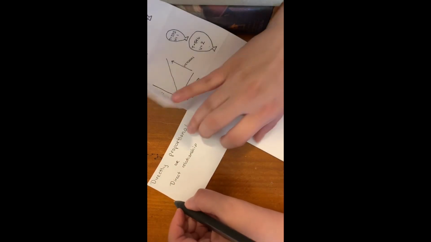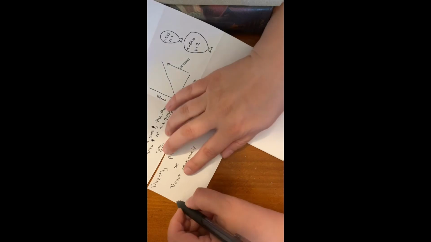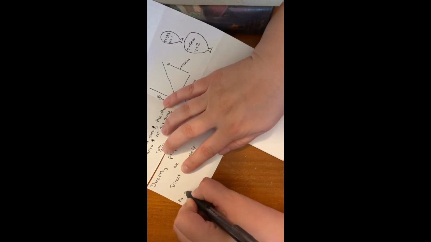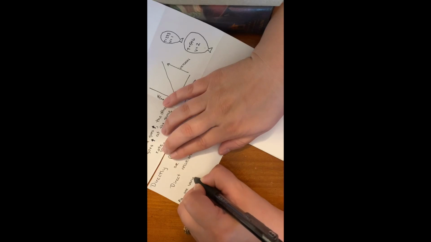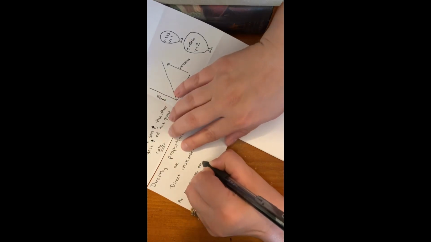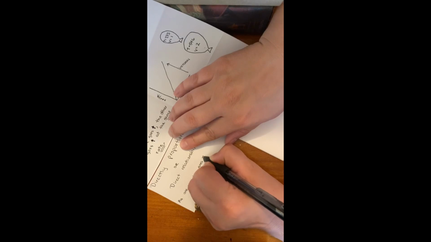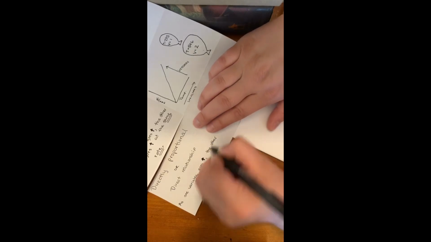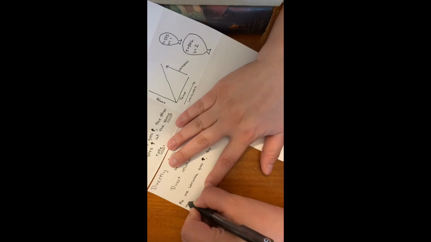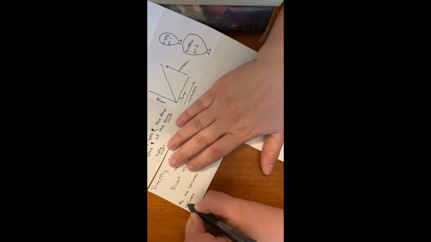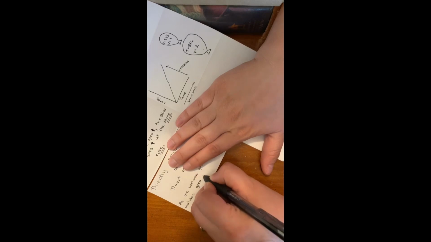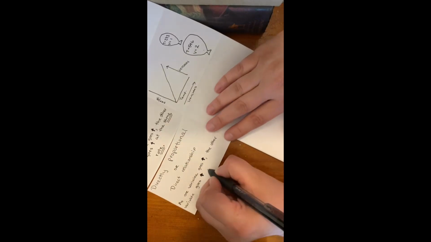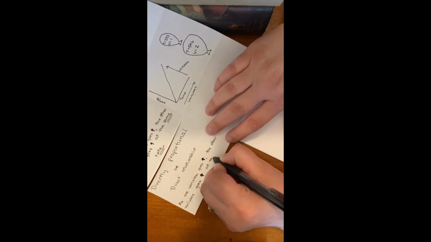So you would say, just like we did with Charles's law, that as one variable goes up, the other variable goes up. And again, really important, at the same rate.